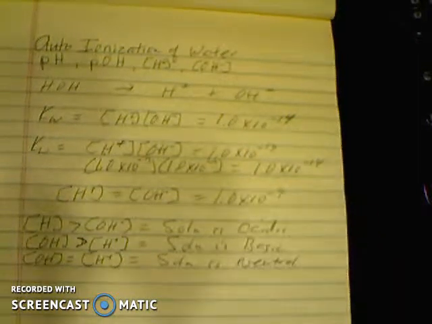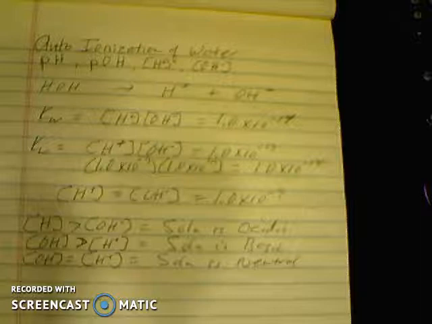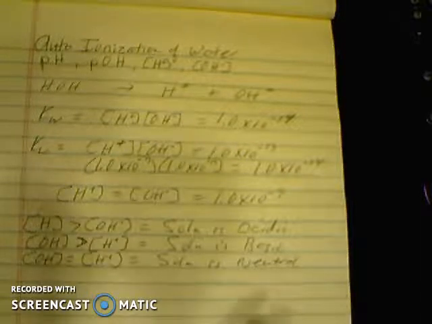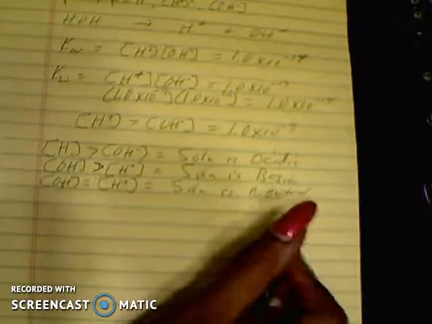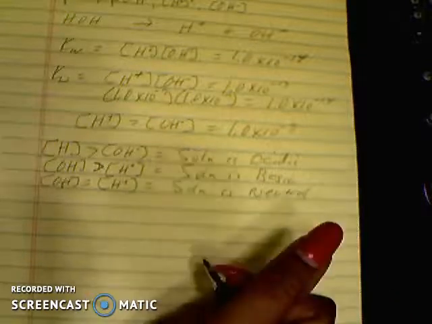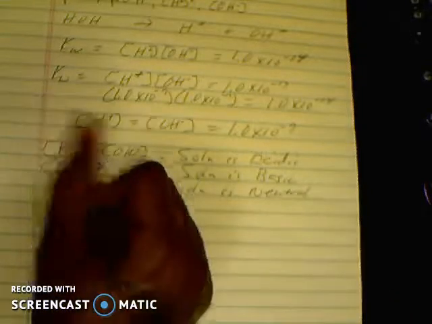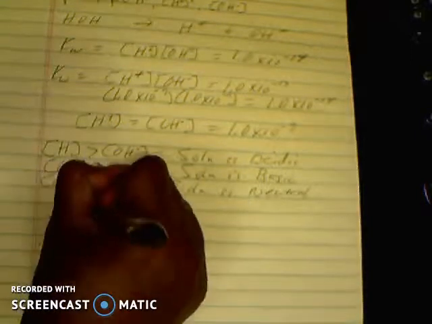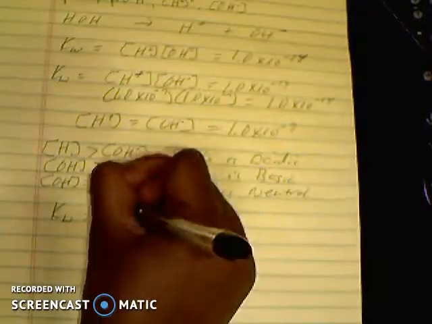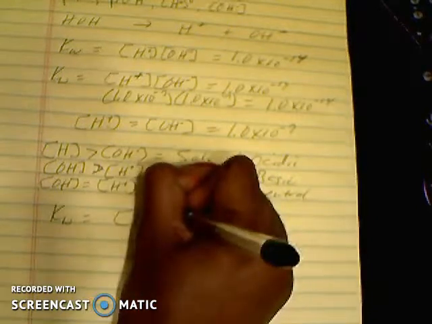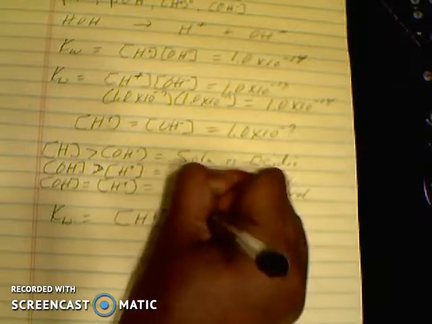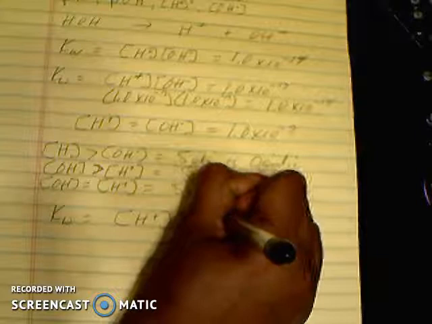Okay? So now, what we need to understand, and in both your books, because you're looking at the Zumdahl book and the Brown-LeMay book, guys, in both your books, sometimes they treat hydrogen ion and hydronium ion concentration interchangeably. So we can easily say that Kw is equal to the hydrogen ion concentration times the hydroxide ion concentration.